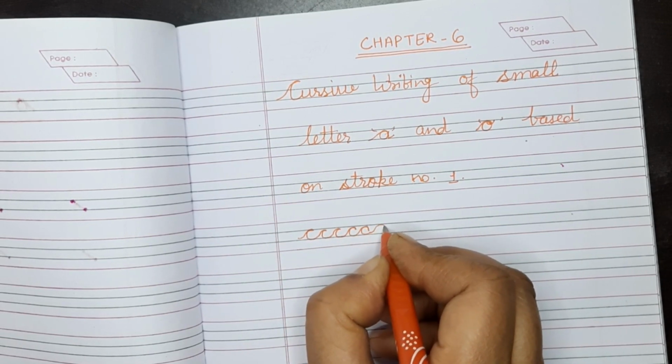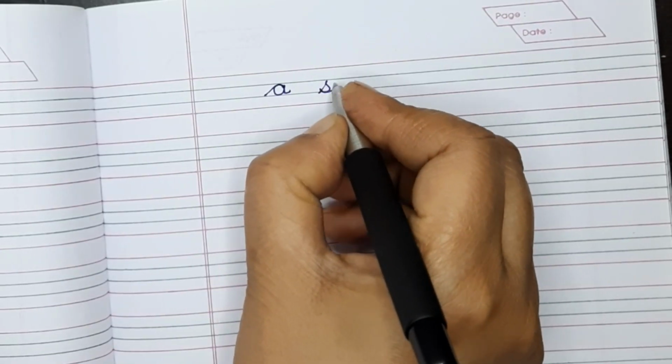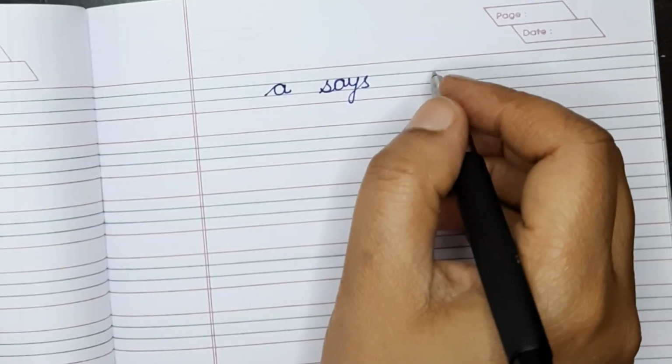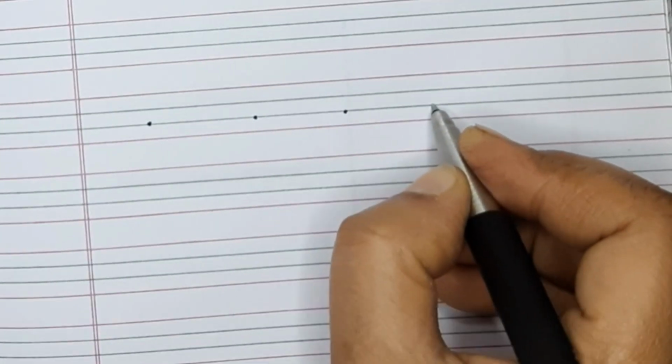A says A. A apple. Aunt. Put the dot on the third line.